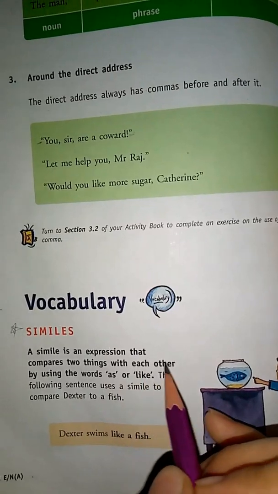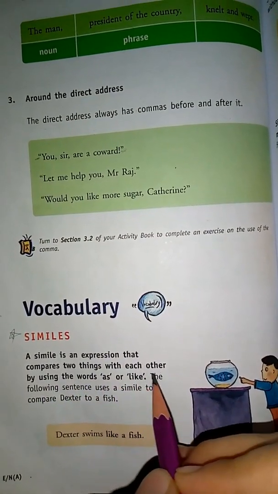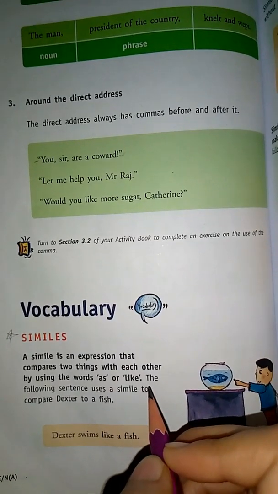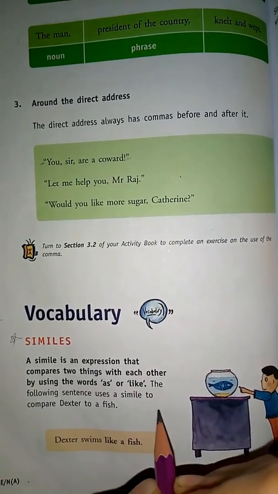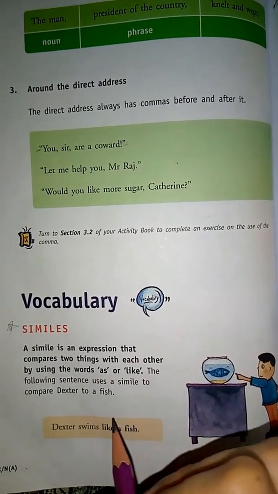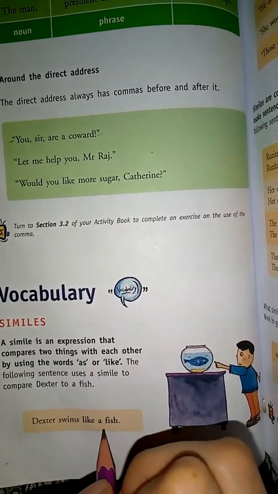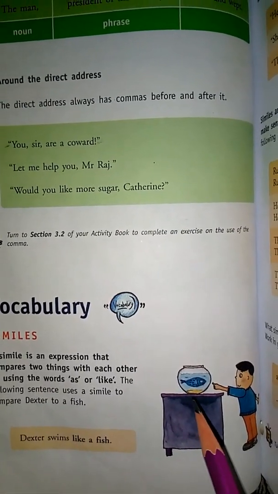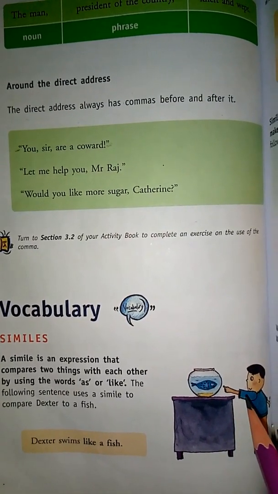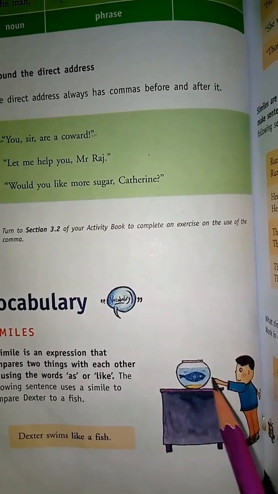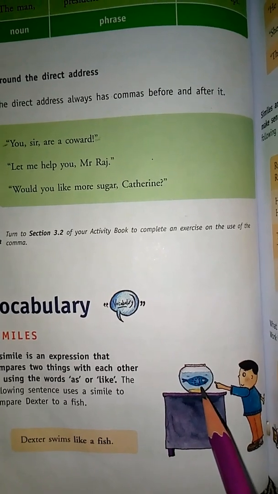A simile is an expression that compares two things with each other by using the words as or like. The following sentence uses a simile to compare Dexter to a fish. Dexter swims like a fish. They are comparing this person to this fish, that he can also swim like this fish.